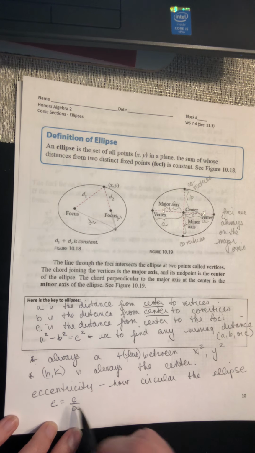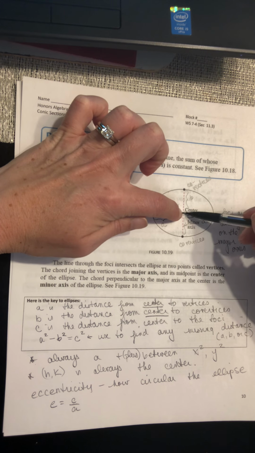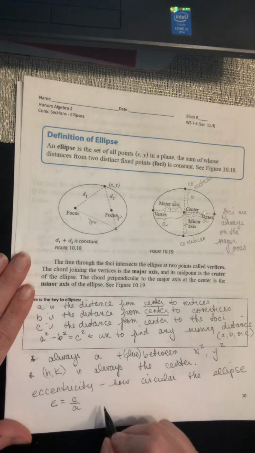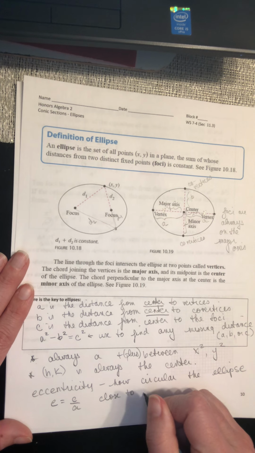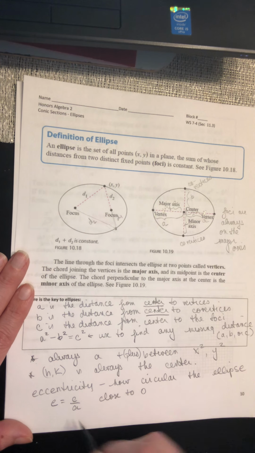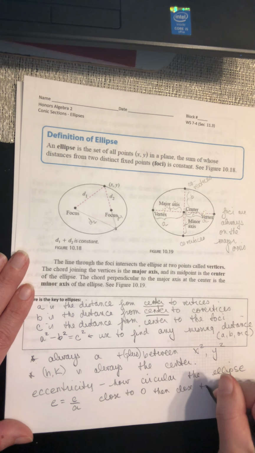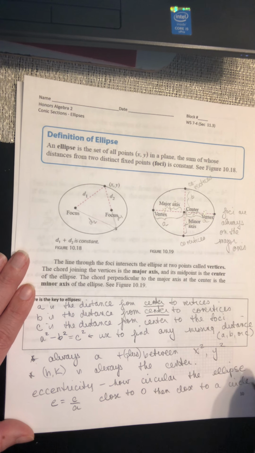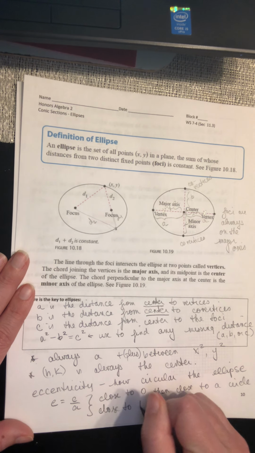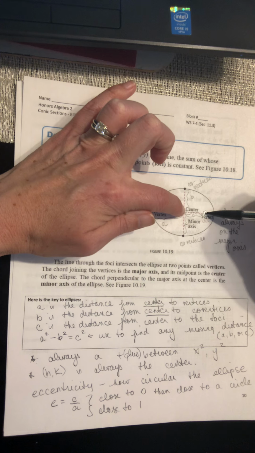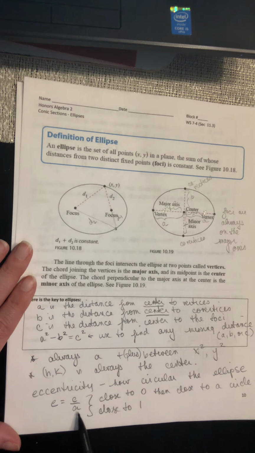If you take a look here, if this distance to the foci is really small, and then A is really big, that means you almost have a circle. So if this is close to 0, with a really small foci, or distance C here, then it's close to a circle. If the eccentricity, this value, is close to 1, then that means the distance to the foci is so close to A that they're almost equivalent, and when you divide them, they become 1.